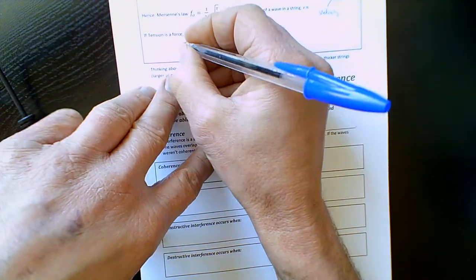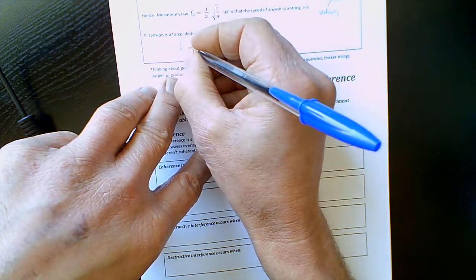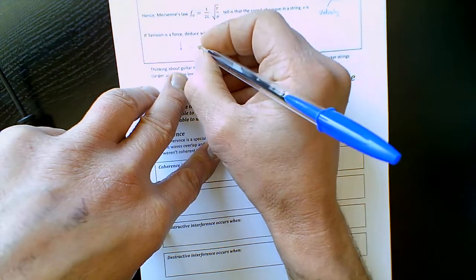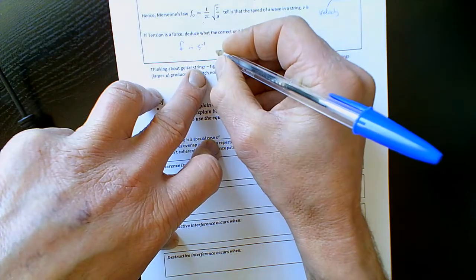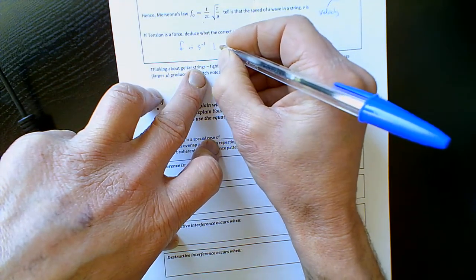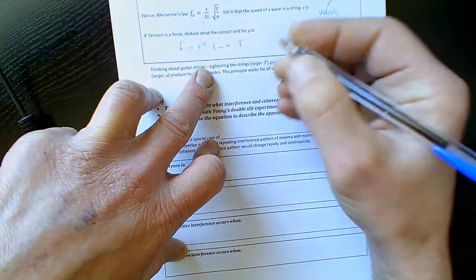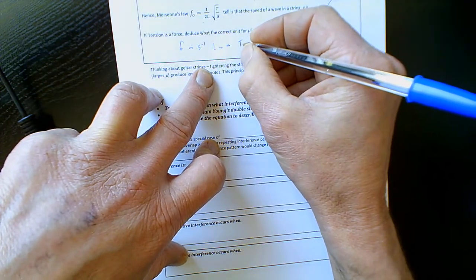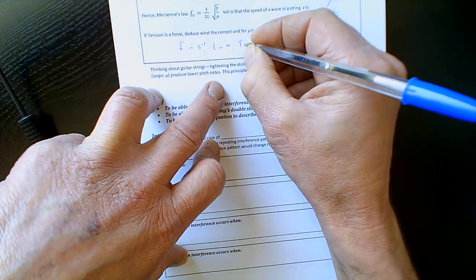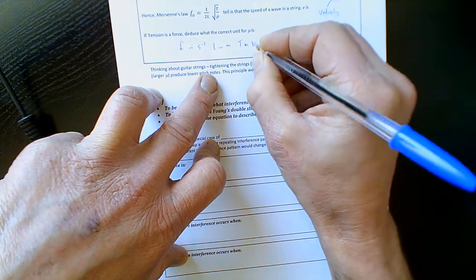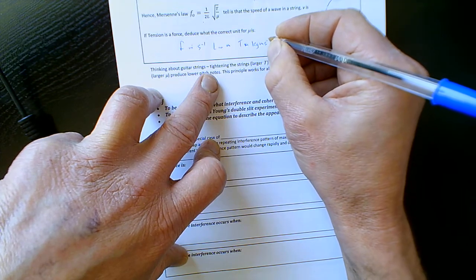So frequency is hertz, which is seconds to the -1. Length is in meters, obviously. And tension, well, it's a force, so that's newtons, but a newton is mass times acceleration. In kilograms, mass times acceleration, and seconds to the -2.